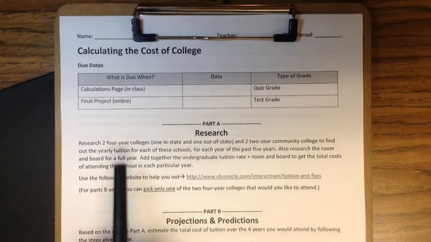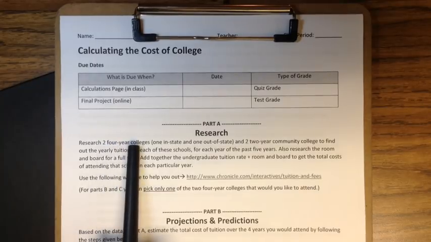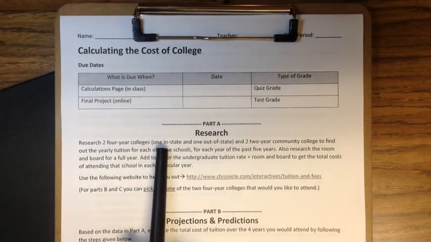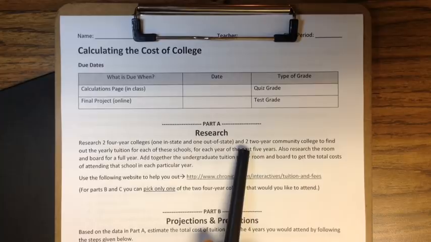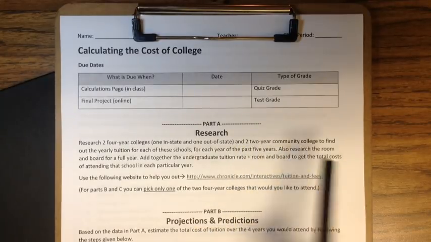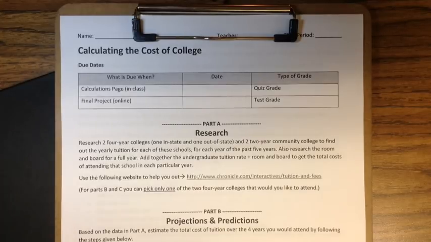You are asked to research 2 four-year colleges, one of them that's in-state, so is in Texas, and one of them that's out-of-state, so any other state besides Texas. They can be private or public. Also 2 two-year community colleges, so that you can find out the yearly tuition for each of these schools, for the past 5 years. I also would like for you to research the room and board for a full year.